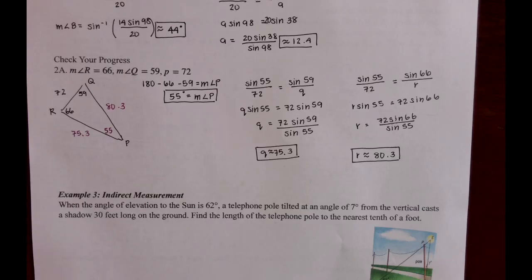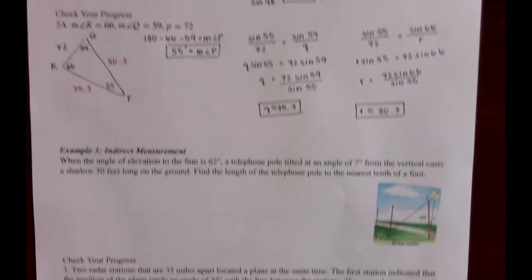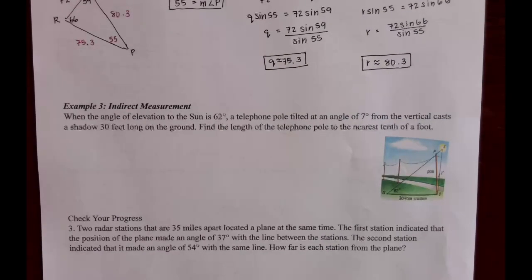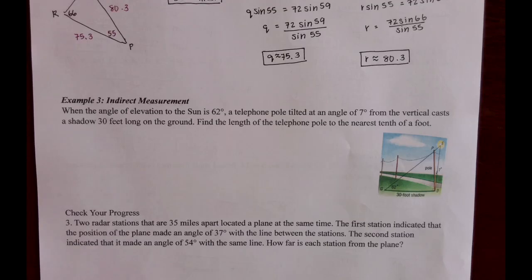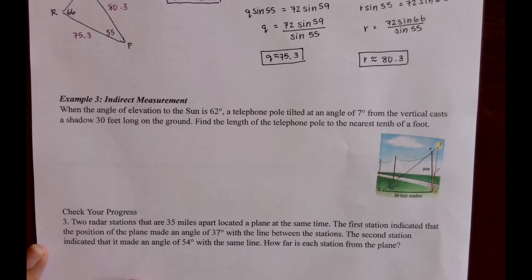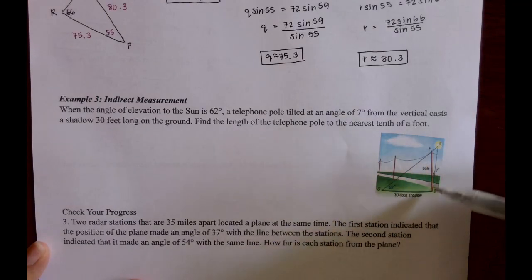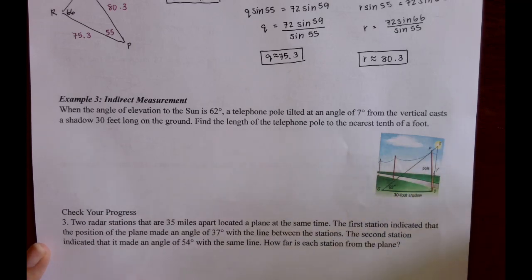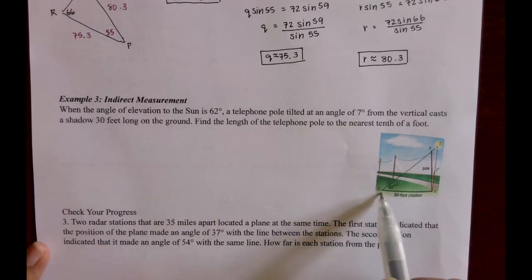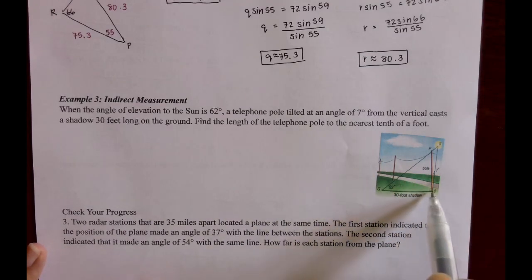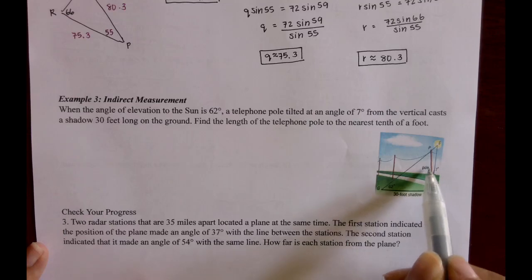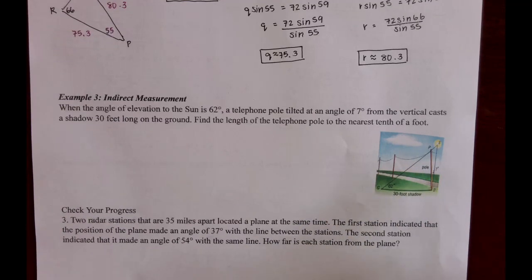Okay, so here is our next one. Indirect measurement. When the angle of elevation to the sun is 62 degrees, so from the ground up to the sun, 62 degrees, a telephone pole tilted at an angle of 7 degrees from the vertical. So here's the vertical. It's tilted 7 degrees, so this angle here is 7 degrees. It casts a 30-foot long shadow. We want to know how long this pole is to the nearest tenth.